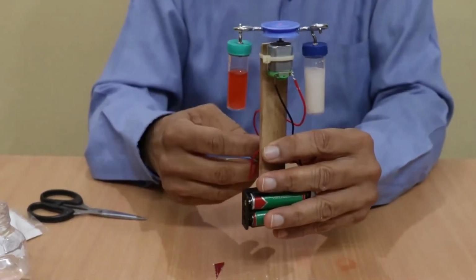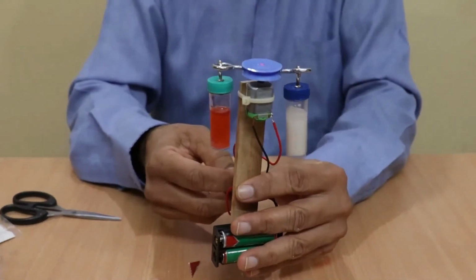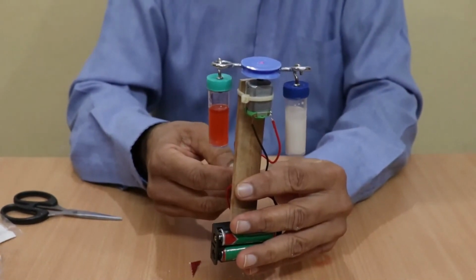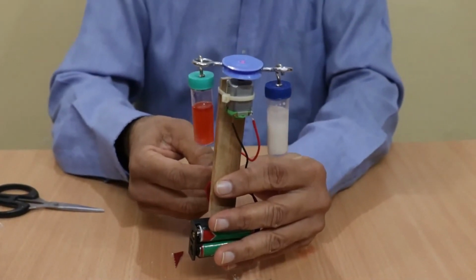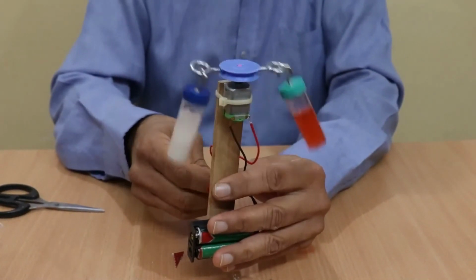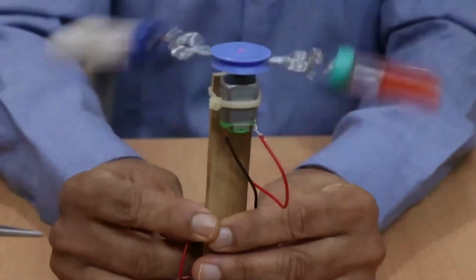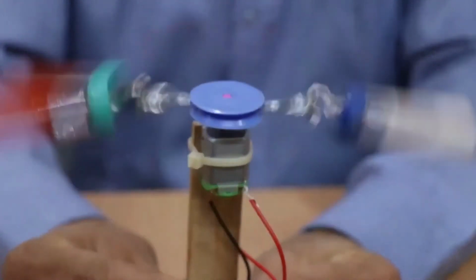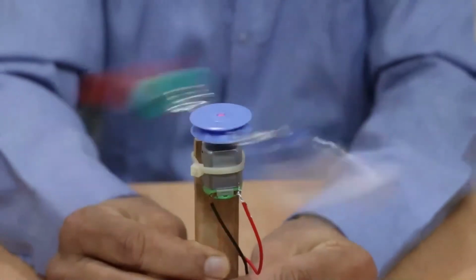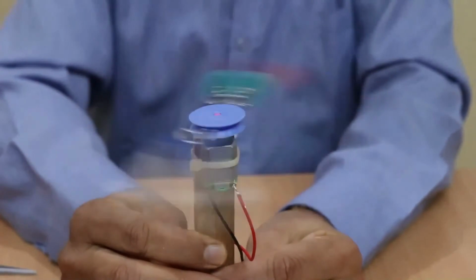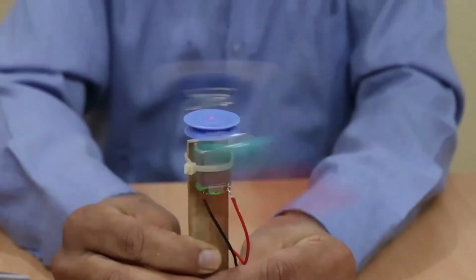If I start this, the action of centrifuge will begin, and heavy particles will settle at the bottom and lighter particles will come up. Let us start. So it has started spinning. I am holding it firm in my hands. Let it spin for a few minutes, maybe 2 or 3 minutes.